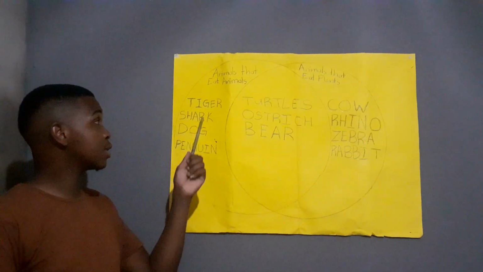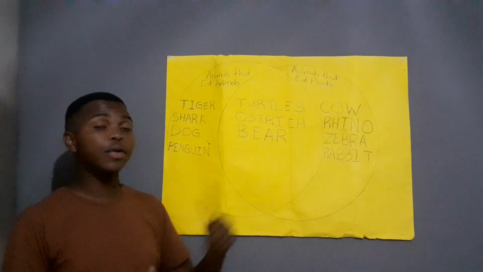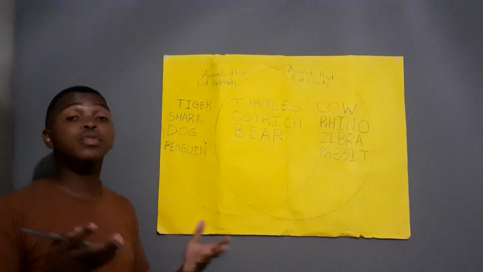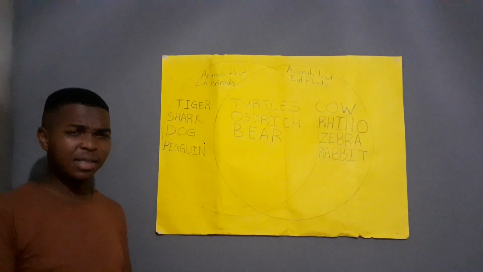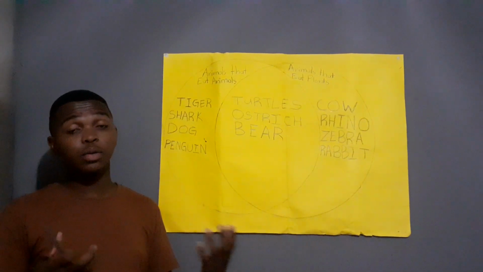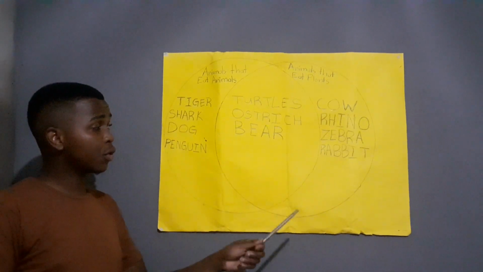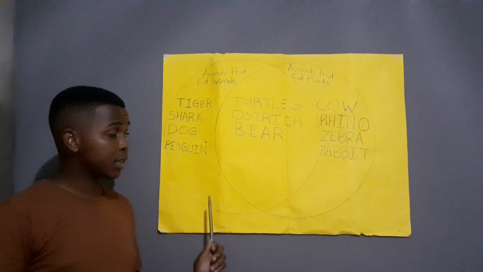As you can see, they would have listed the tigers, turtles, cows, sharks, ostrich, rhinos, as well as other animals. I would then proceed to ask them, what do those animals eat? Do they eat plants or do they eat other animals? And then they would give me that information. After receiving that information, I would proceed to draw the Venn diagram, as you can see.